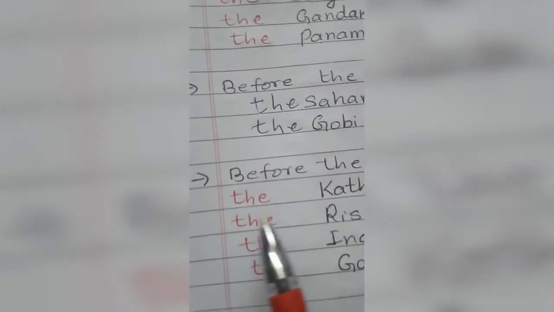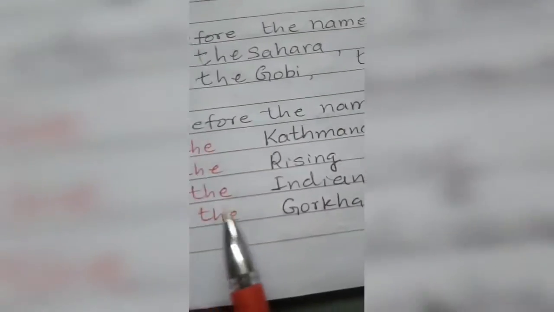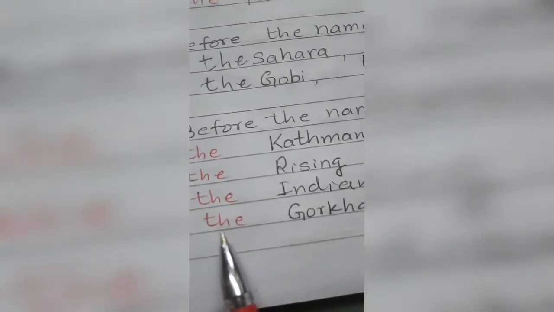Similarly, before the names of newspapers: the Kathmandu Post, the Rising Nepal, the Indian Times, the Gorkha Patra.